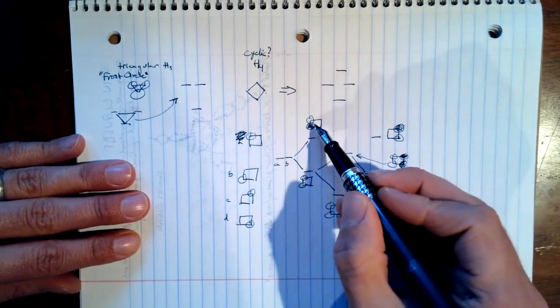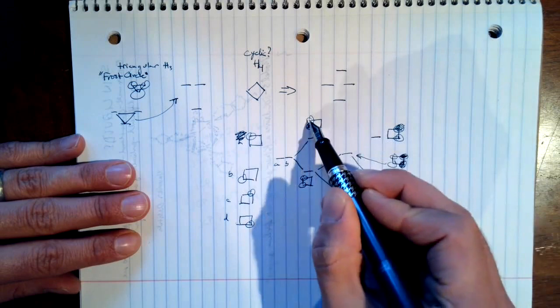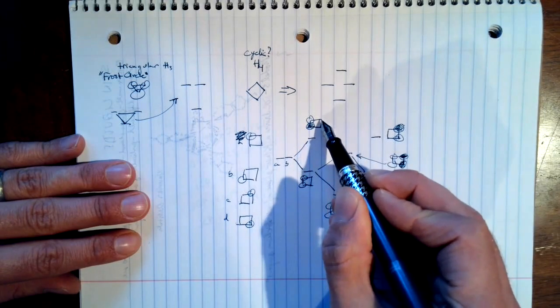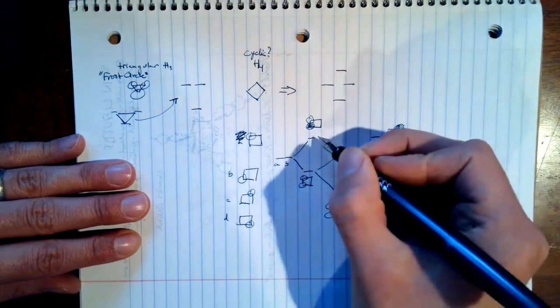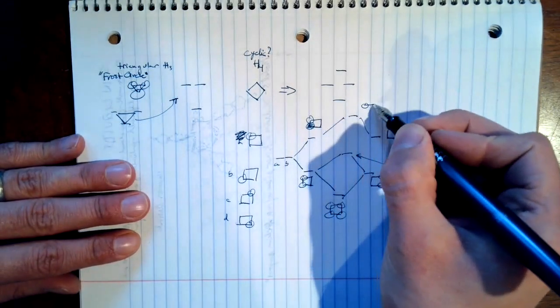Okay, now let's try these two up here. The in phase combination will have shaded, unshaded, shaded, unshaded, our highest energy orbital. The all out of phase combination.